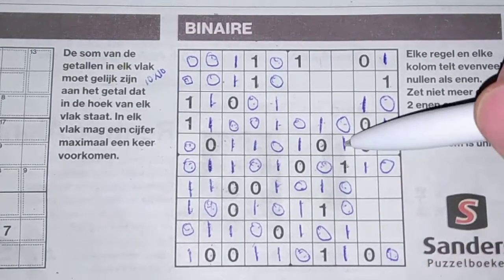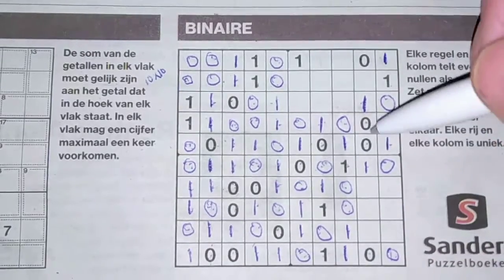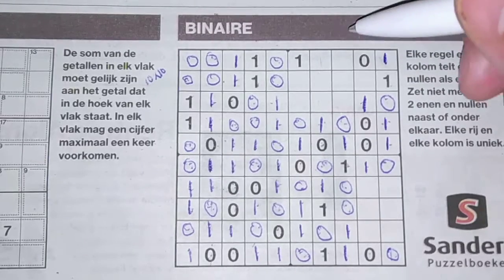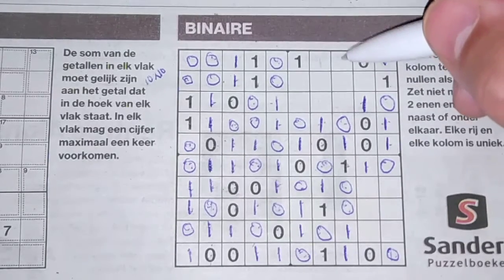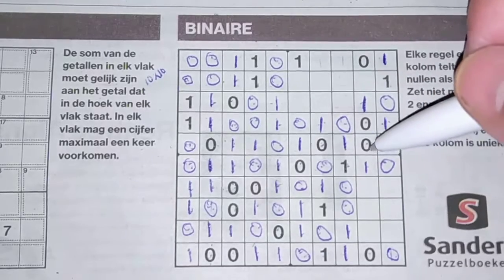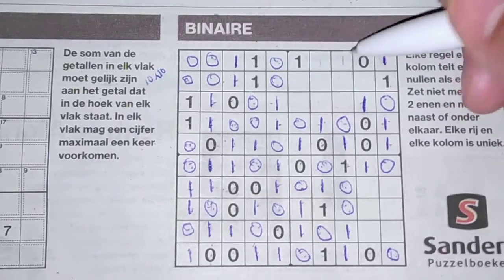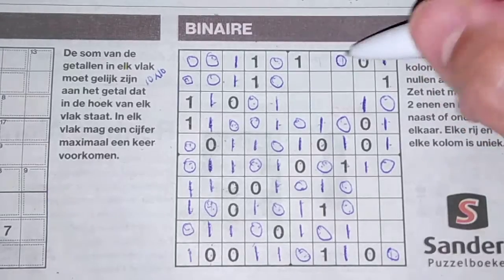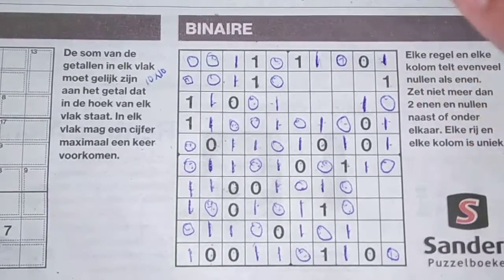1, 2, 3, 4. 4 1's. If I place the 5th one here, then we have 3 O's in a row in this column. Not allowed. So this cannot be a 1. This should be an O. Double O here, 1, then 1.